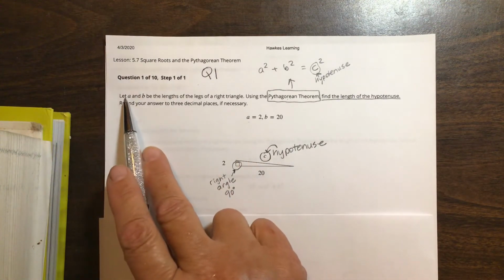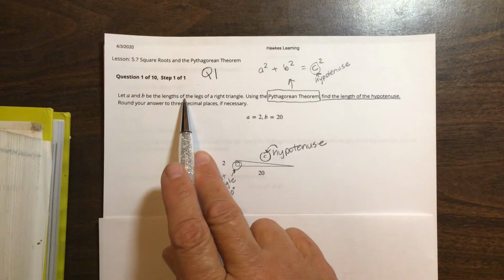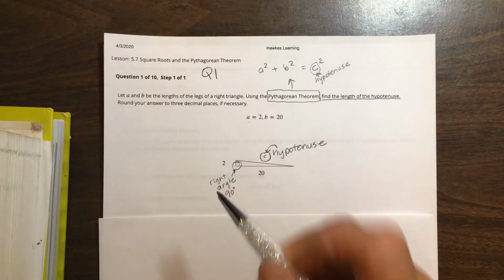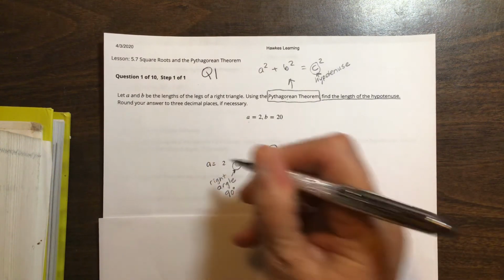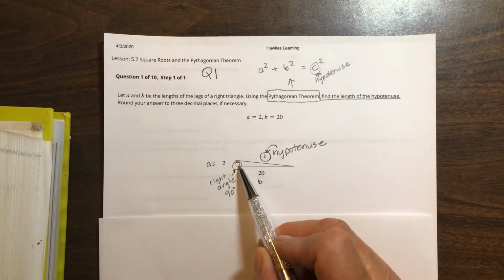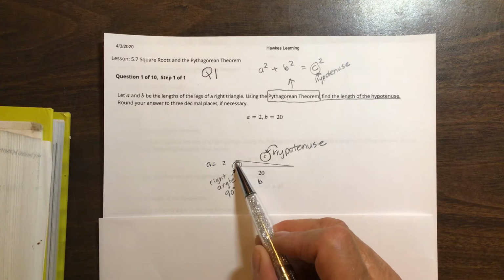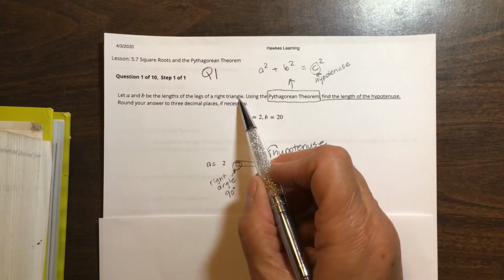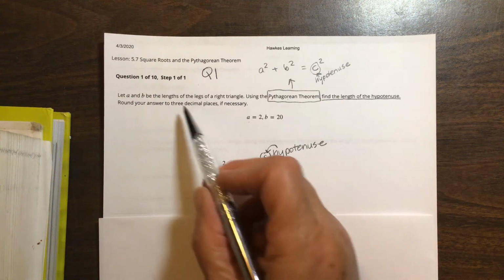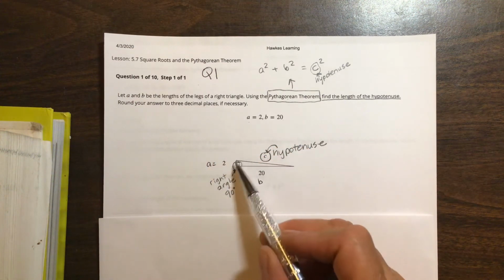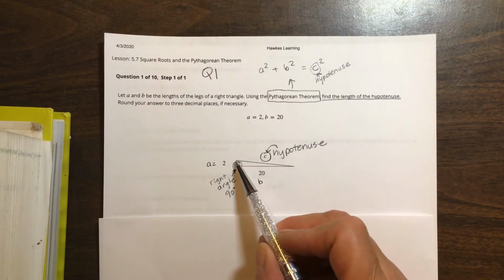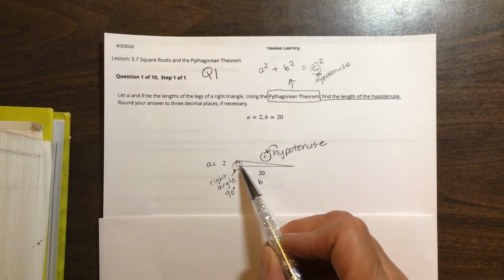So they're telling us let A and B be the lengths of the legs of a right triangle. Okay, so this is A and this is B. And we know because this little square right here is telling us this is where the right angle is in this right triangle. This is the 90-degree angle. So these two sides are the legs of the right triangle. This is A and B. And really it doesn't matter which is A and B because these are just two lengths that later we're going to multiply together.